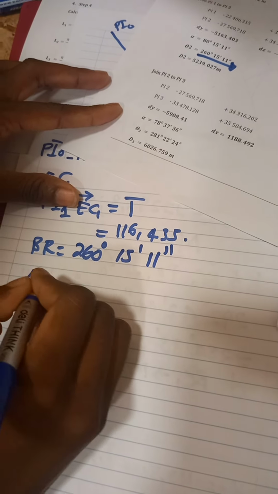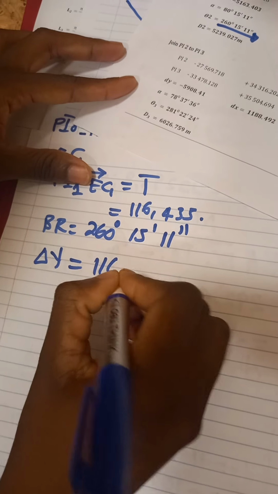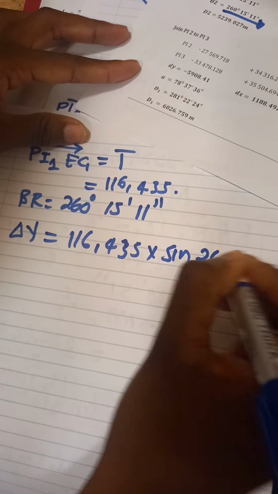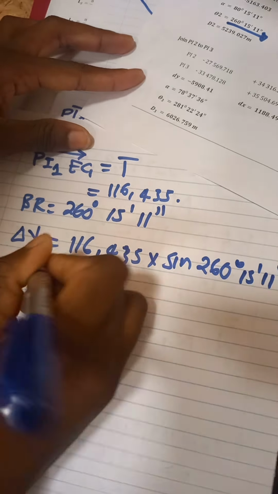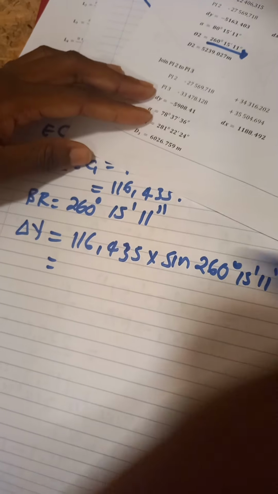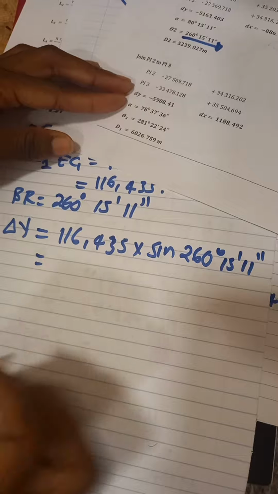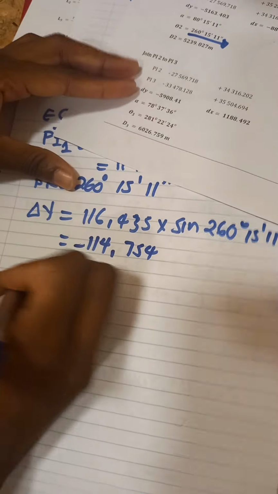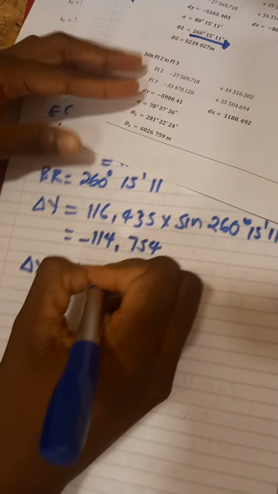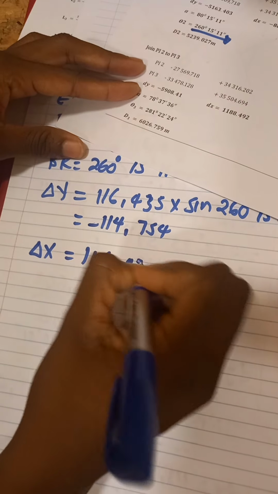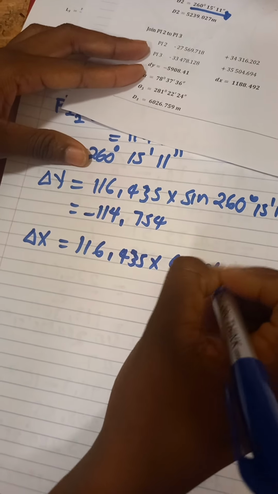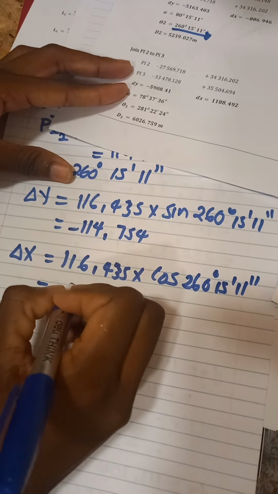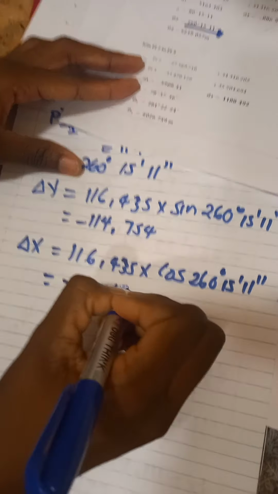So our change in y will be given as 116.435 times the sine of 260 15 11. So our change in y will be negative 114.754. The change in x is given by 116.435 cos 260 15 11. The change in x is negative 19.712.